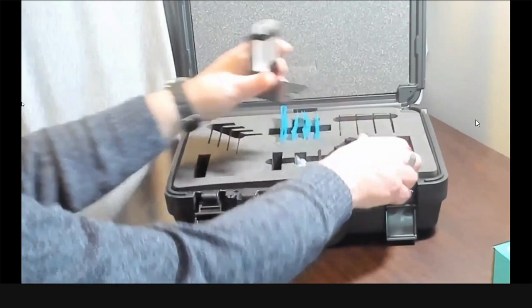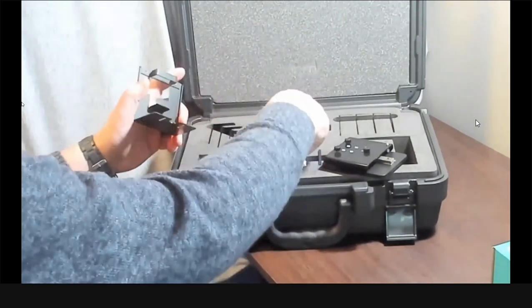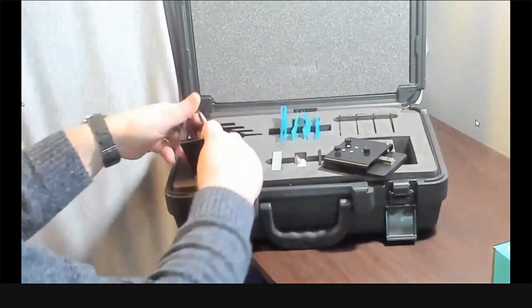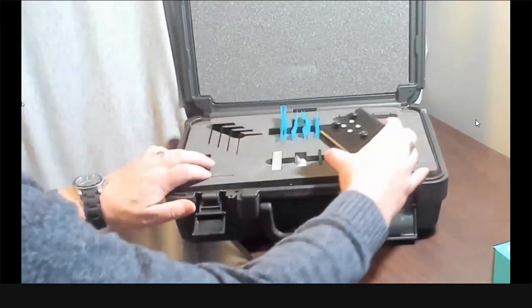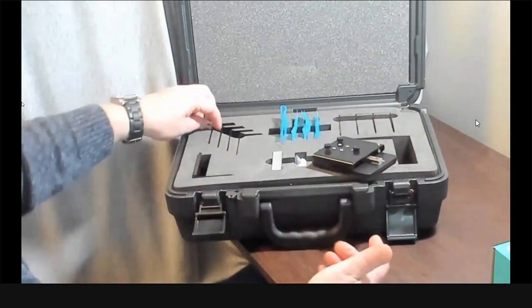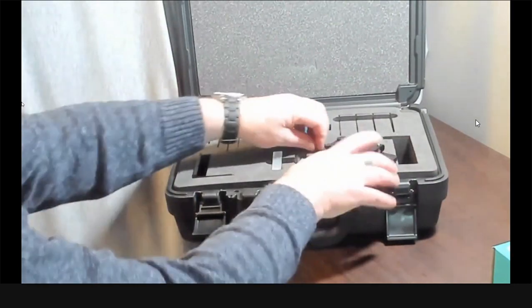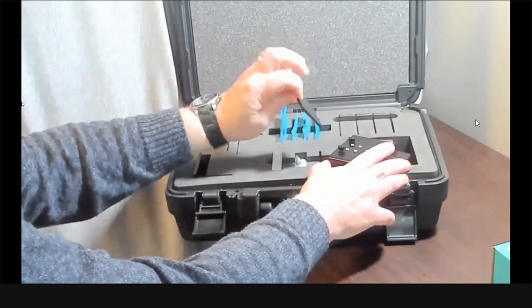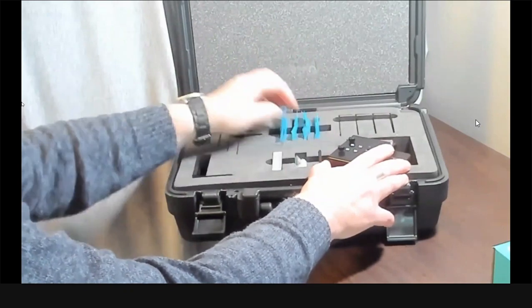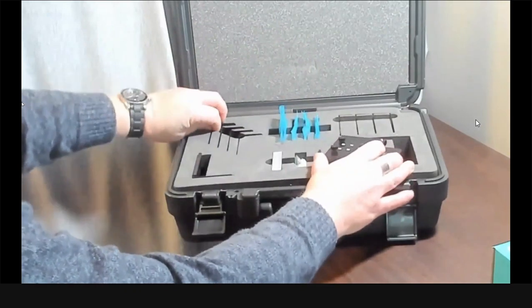Okay, so she's showing you how to adjust the cell on the platform. Okay, showing you the black backing.